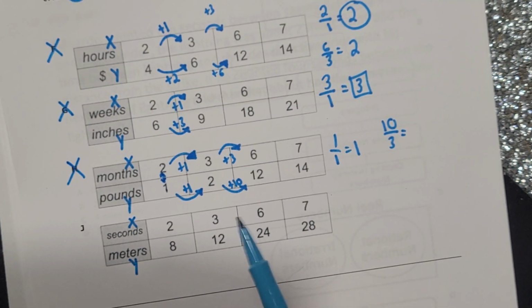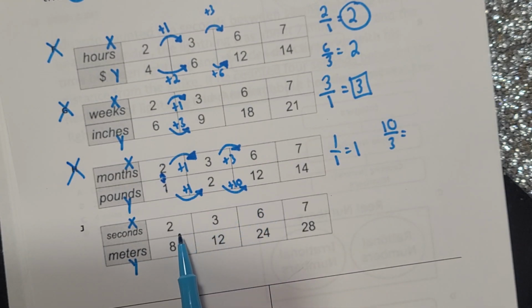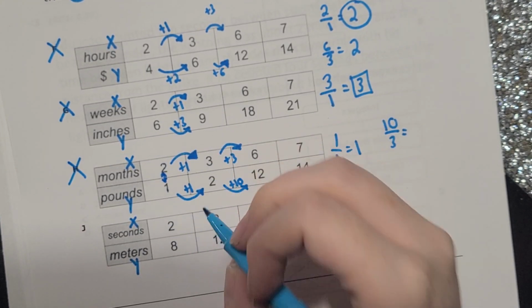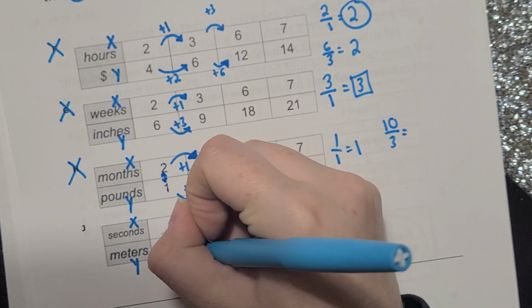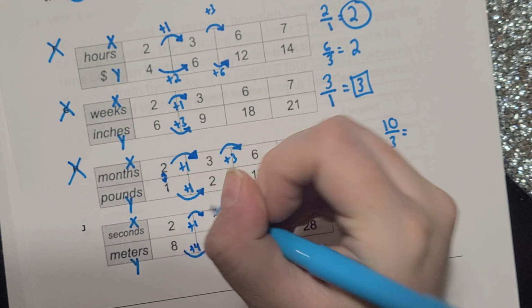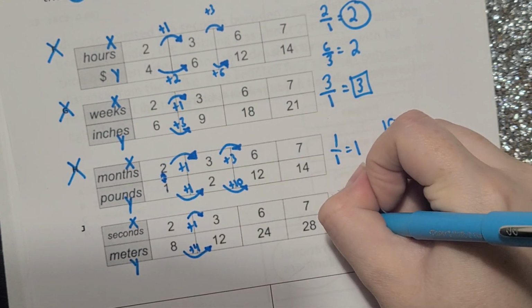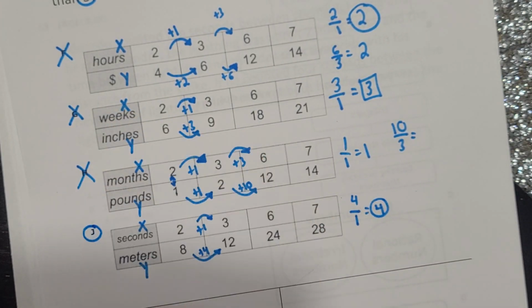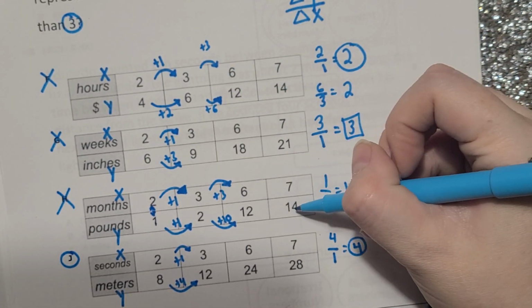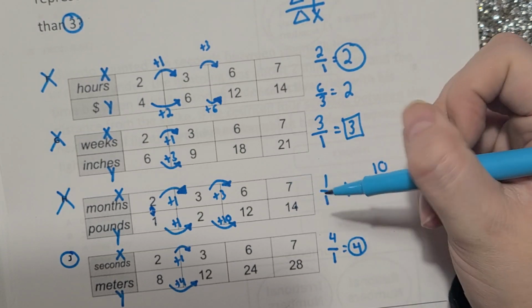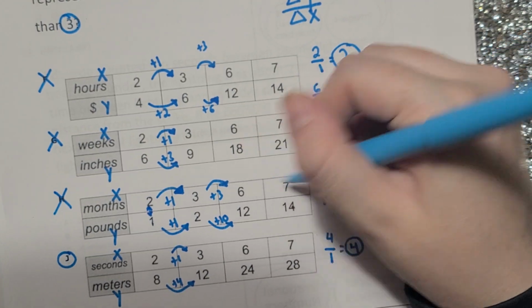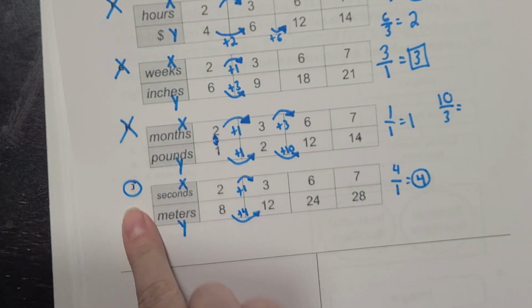Okay. And lastly, the last one has from 2 to 3 is plus 1. From 8 to 12 is plus 4. My y over my x is 4 over 1, which is 4. Okay, so J has a slope greater than 3. Coming back to this one real quick, if you had checked 14, that y over 7, you would have gotten 2, but 2 over 3 does not give you 2. So this is a non-proportionate relationship. The only one that works would be J.